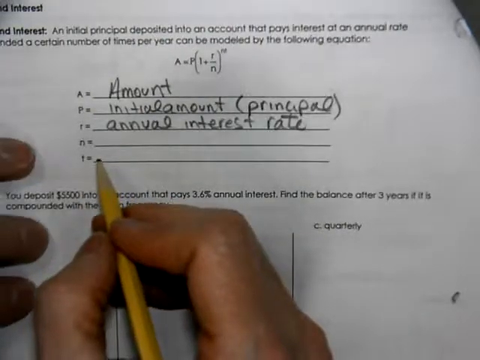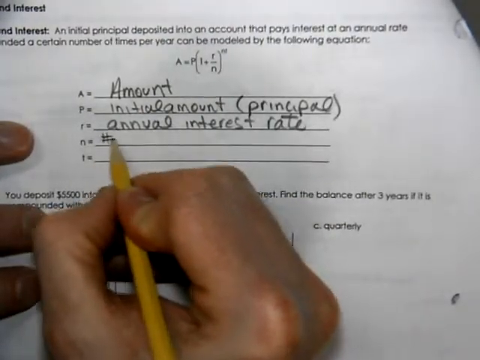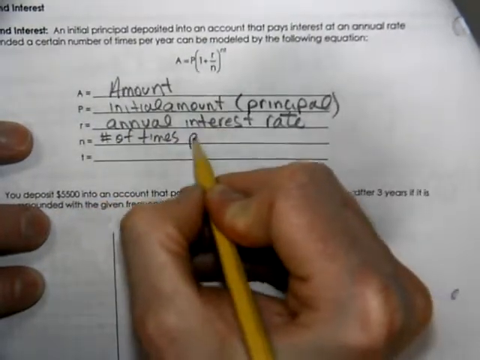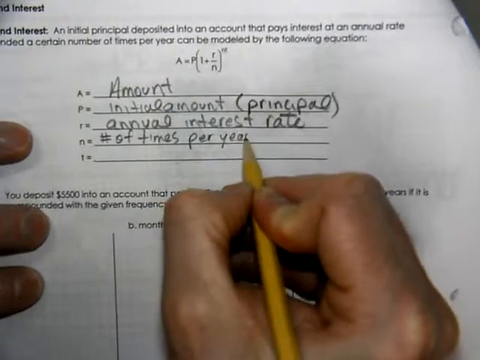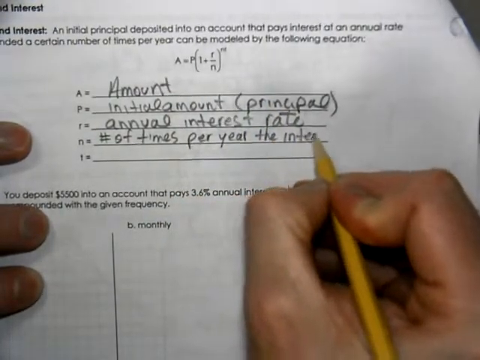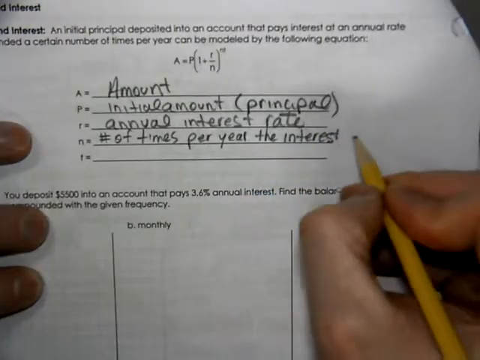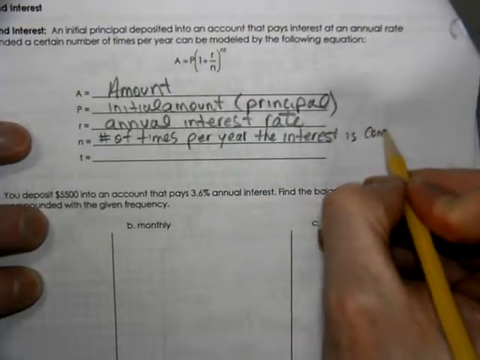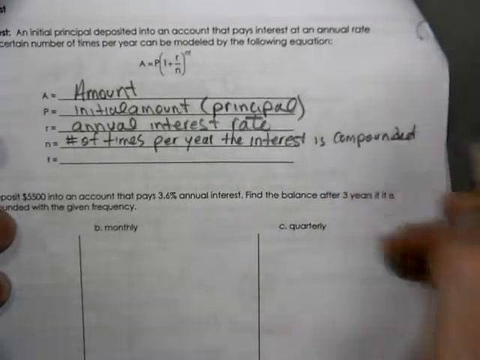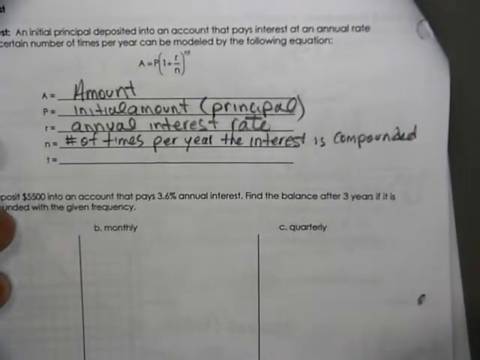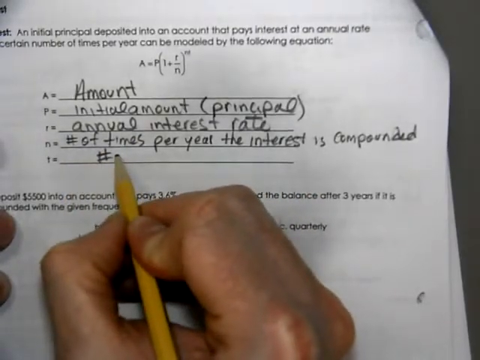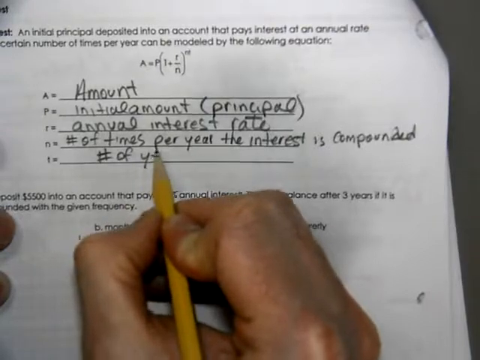n, this is the tricky part, n is the number of times per year the interest is compounded. We need to talk about what compounding means. And t is going to stand for the number of years.